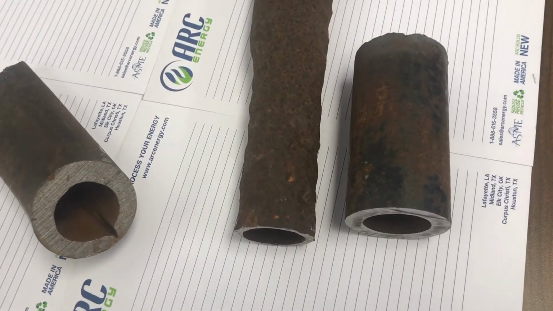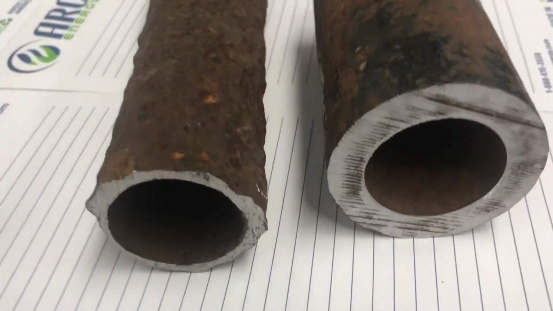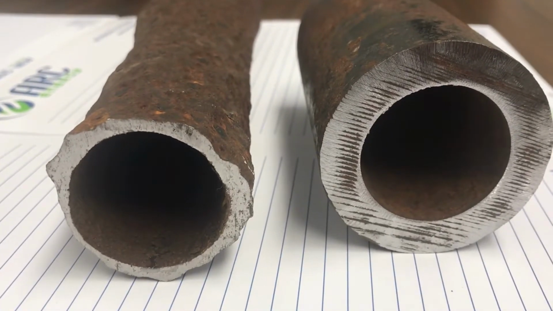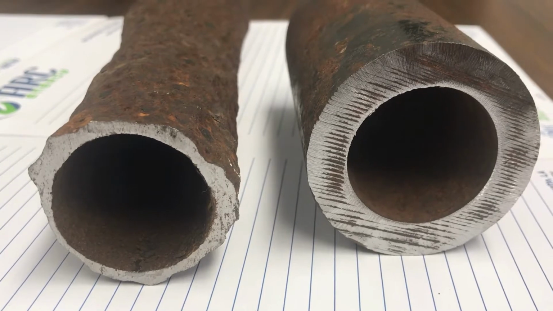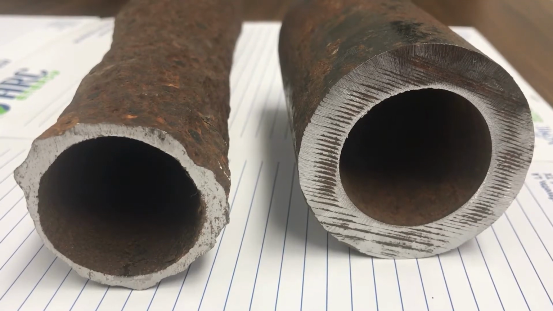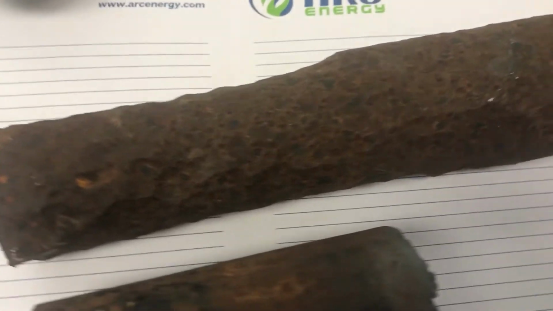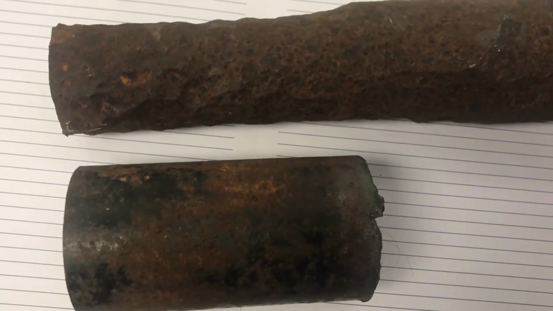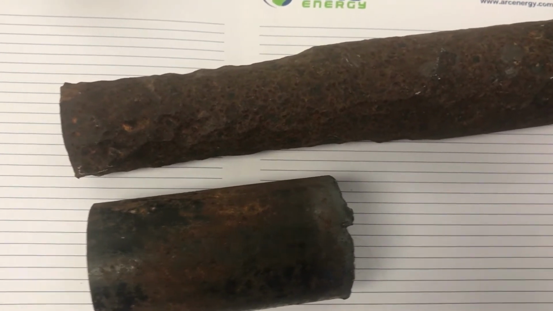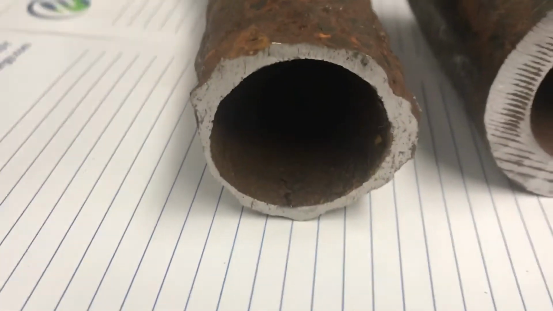In this case, we have a coil that was built from 2-inch double extra heavy pipe, and as you can see, the one on the left is extremely corroded on the outside of the pipe. The one on the right is an example of a new fresh pipe. As you can see, the corrosion attacked the outside of this coil pipe, and that was due to not paying attention to the pH of the water bath. Over time, it corroded extremely.